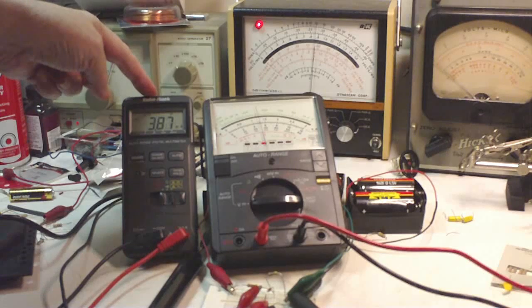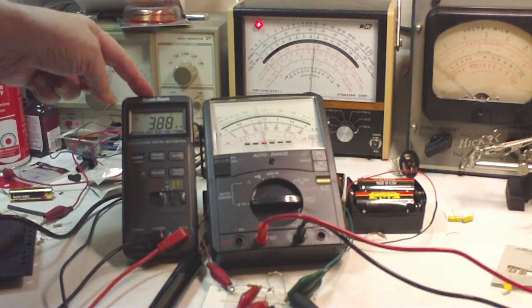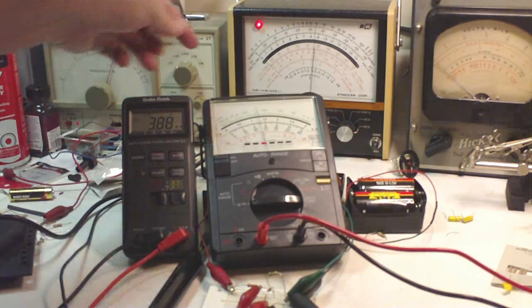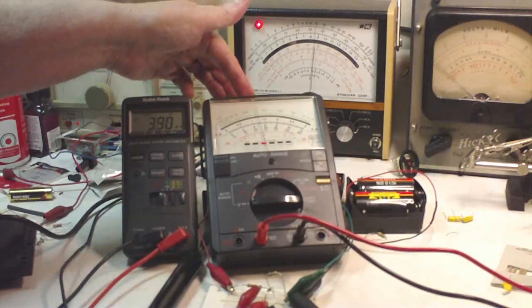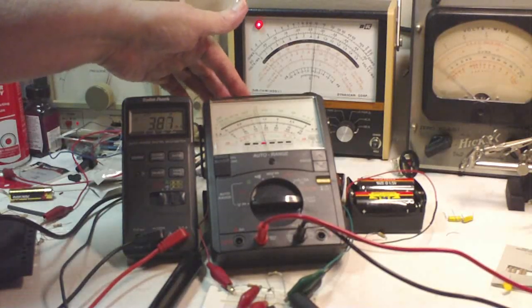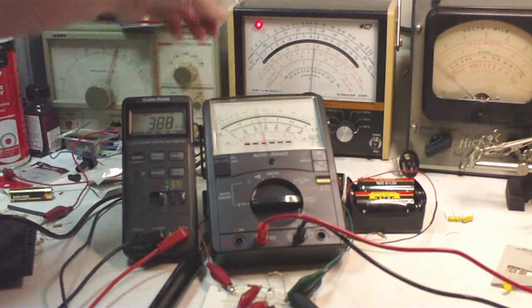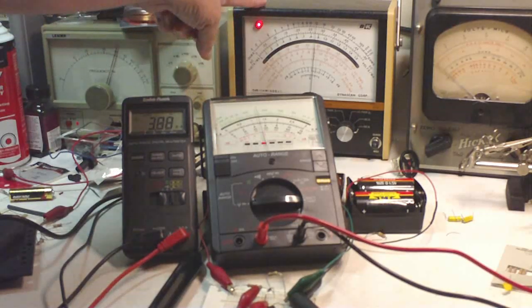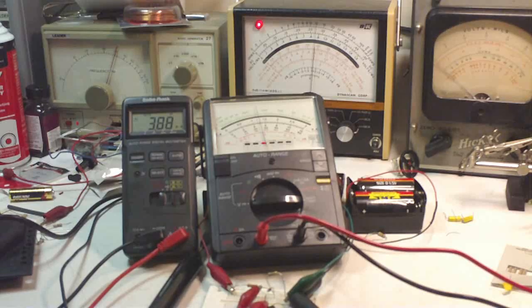Now this reads just about 3.9, 3.8, somewhere in there. This reads just slightly over 5 volts. And now this reads 8.6 and just a little bit more milliamps.